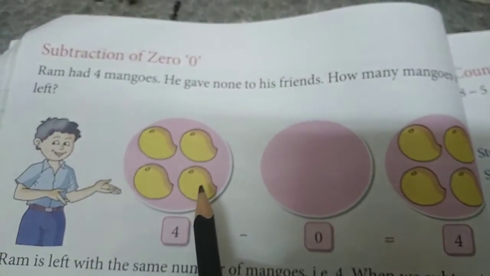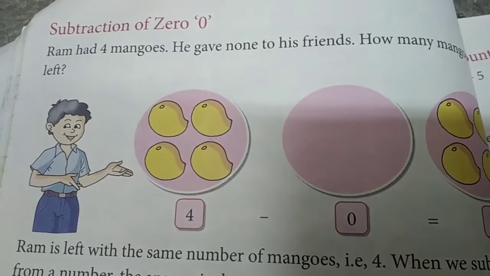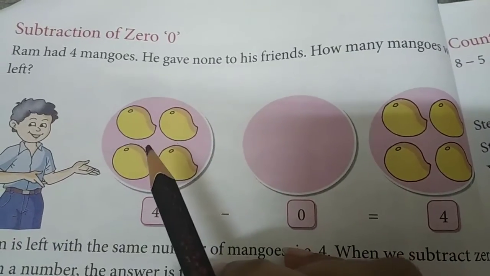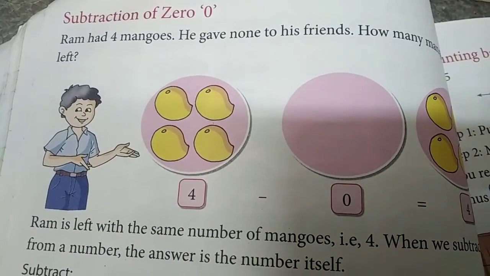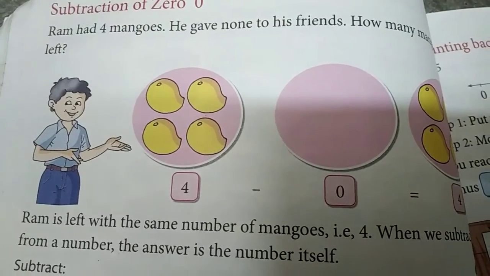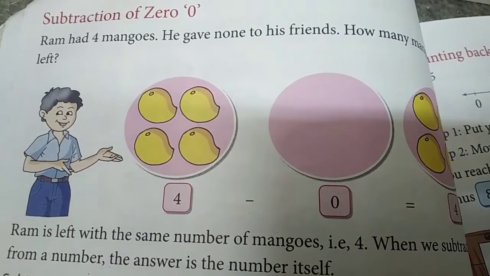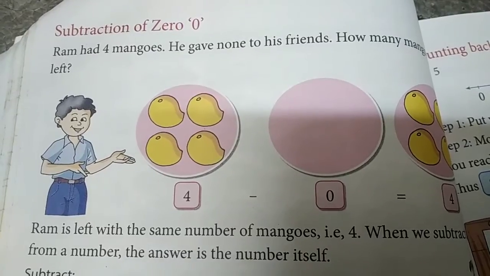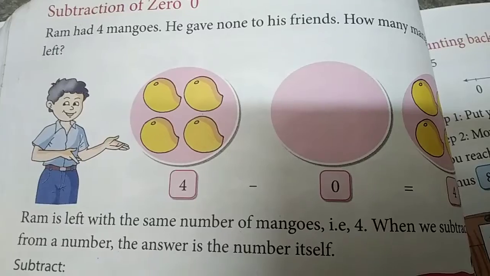0 means what? 0 means nothing, right? So subtraction of 0 means what? Whatever the number you have, when 0 is subtracted from any number, that may be 1, 2, 3, 4, 9, 10, 20, 90, 100, whatever, the answer will be the number itself. When 0 is subtracted from any number, the number remains the same, children.